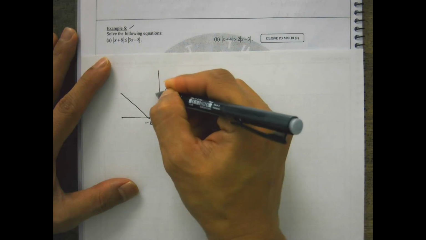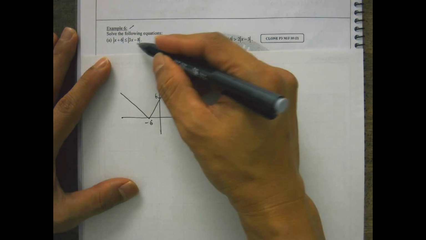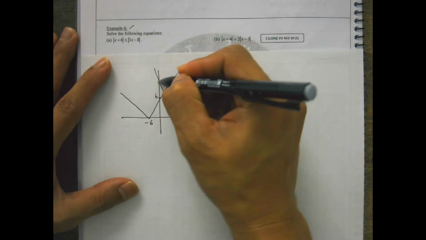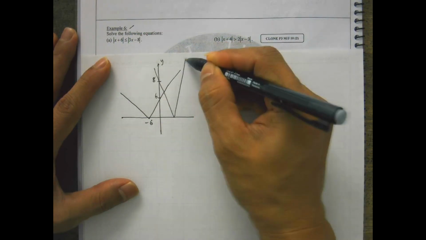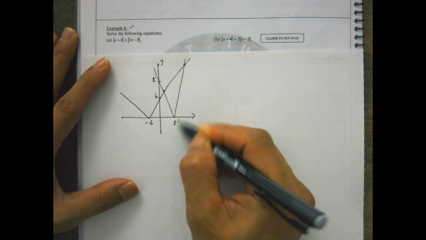This will be positive 6. This will be sharper because the gradient is higher. The gradient is 3, this gradient is 1. Sharper. The y-intercept at 8. It goes up like this. You know this intercept here and here. So this is 8 over 3.